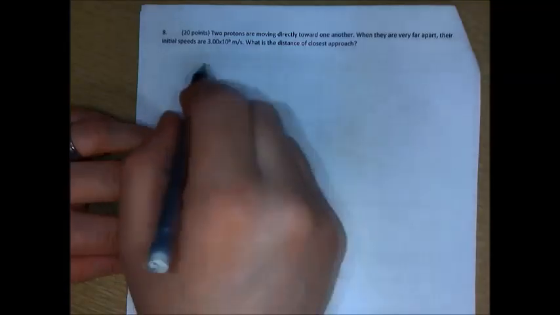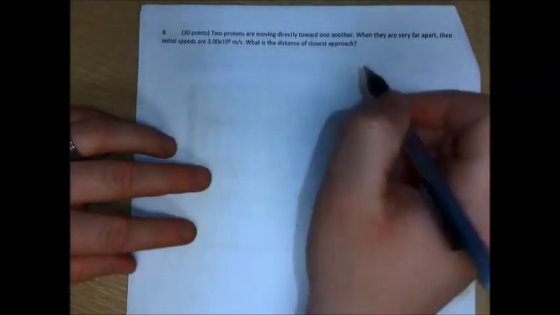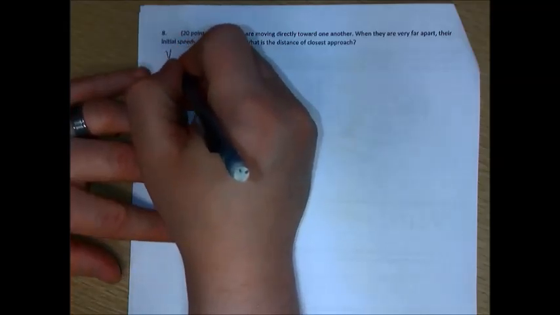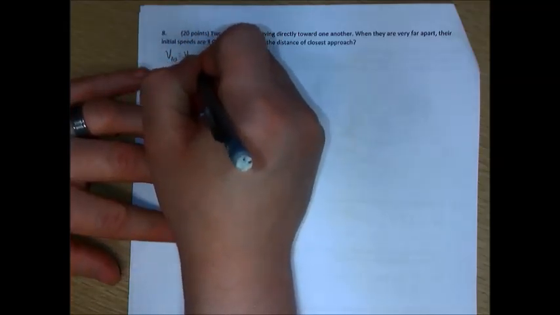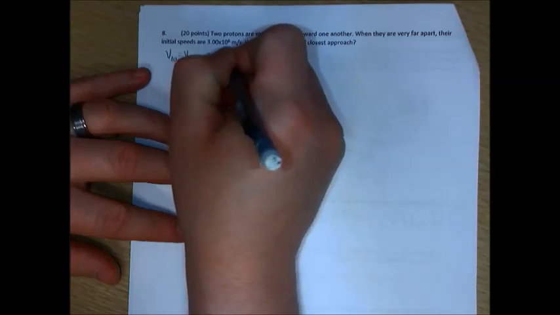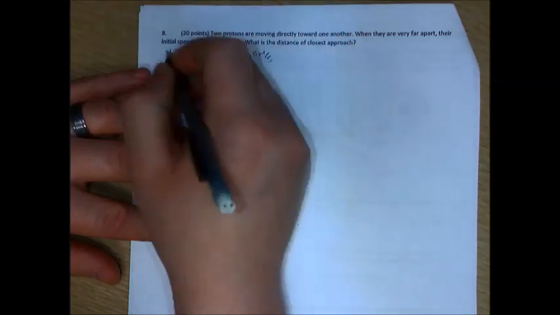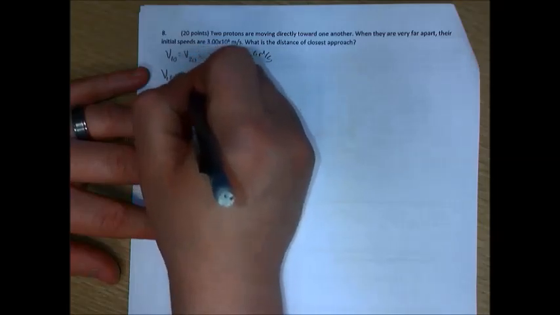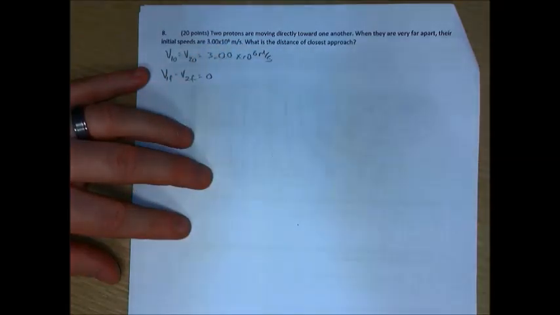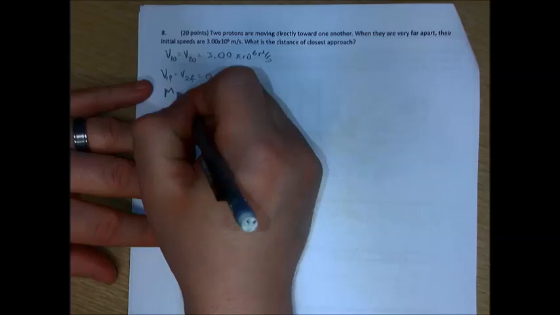Are moving directly toward one another when they are very far apart. Their initial speeds are 3 times 10 to the 6 meters per second. What's the distance of closest approach? Okay, so V1 naught equals V2 naught, which equals 3 times 10 to the 6 meters per second. V1 final equals V2 final equals 0. Okay, and they're all mass of protons. You can look that up.